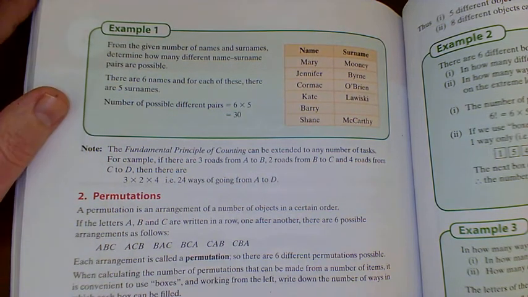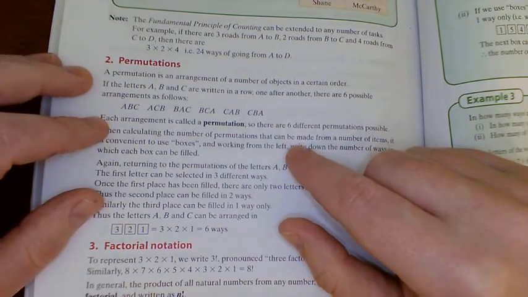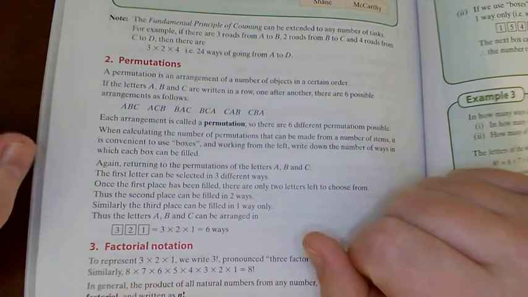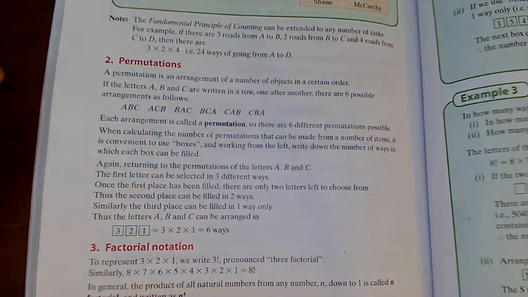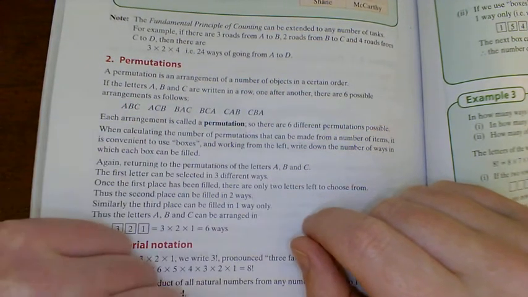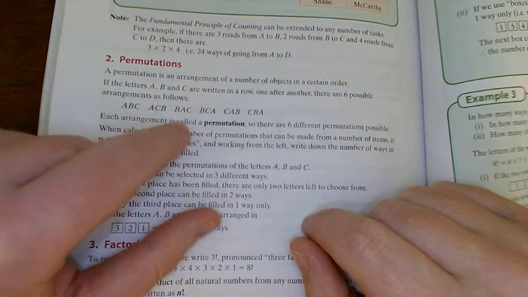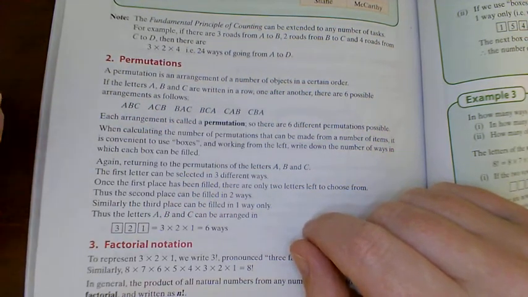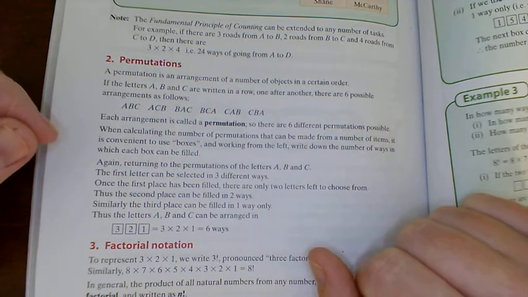That's first year stuff, second year stuff. Permutations is slightly trickier in terms of what we're going to do. It's how many ways can things be arranged? And instead of listing off, because once you go past a certain number it doesn't make sense to list off. So if we have the letters A, B, C, how many different ways can they be written if none are repeated? ABC, ACB, BAC, and so on. There's 6 ways. Each arrangement is called a permutation. So there's 6 different possible permutations.